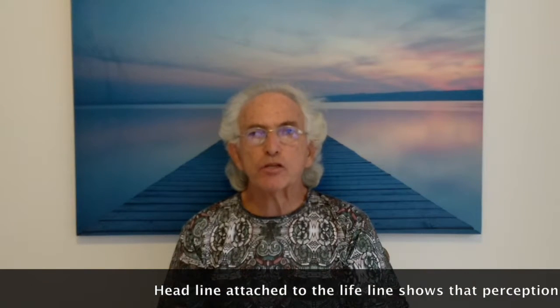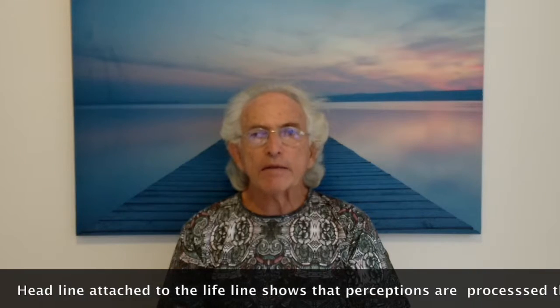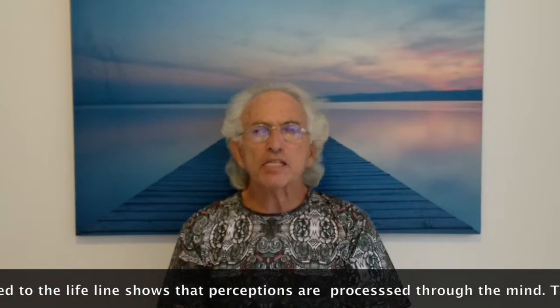I will begin with when the headline is attached to the lifeline. Generally you see that more in men than in women. And that means when the headline is attached to the lifeline, it shows an attachment to society. It shows an attachment to what people are thinking of you. It's also sort of an indication of some fear. People that have their headline attached to the lifeline are more fear-based people.